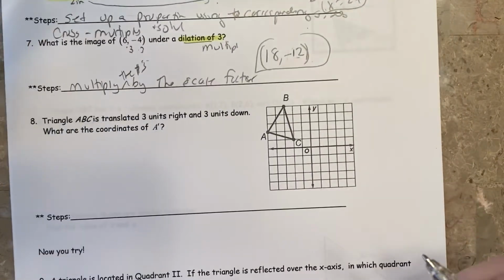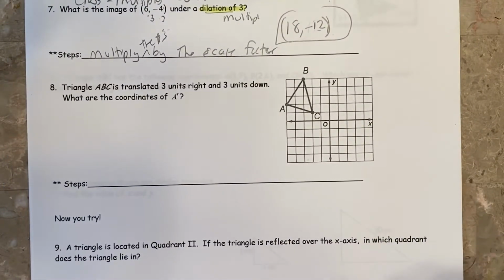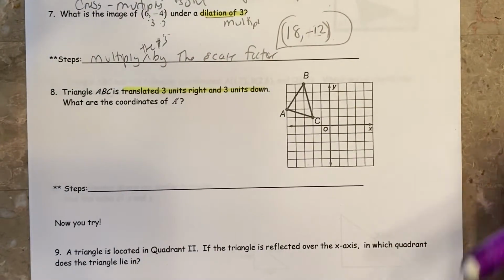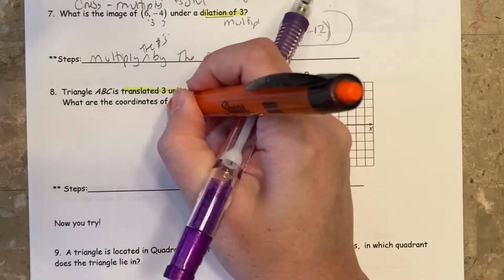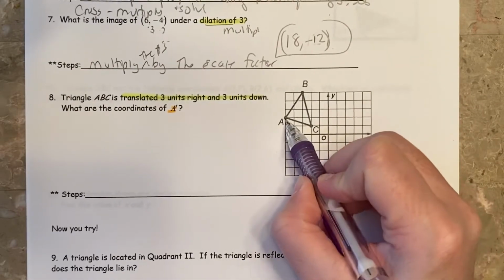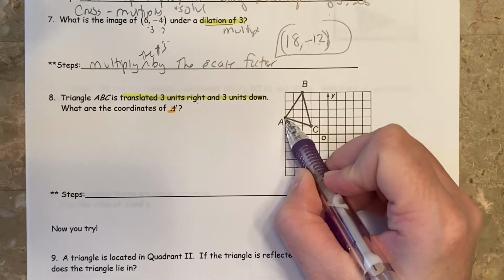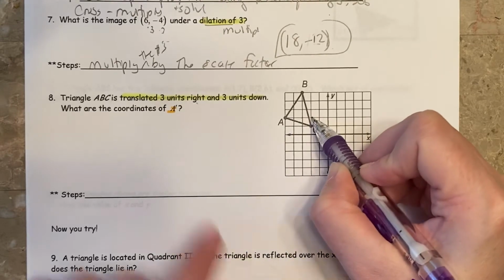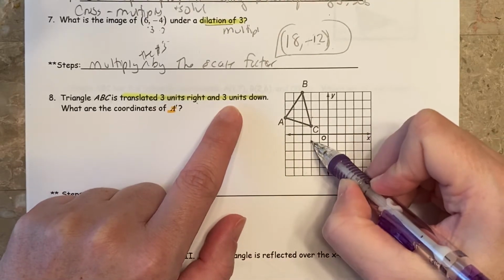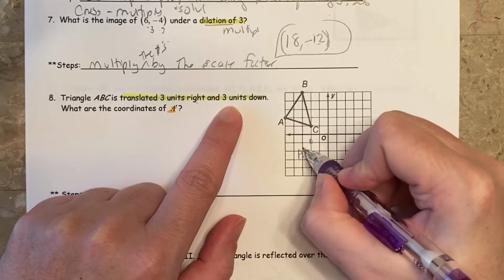All right, and it looks like we have one more, number 8. So triangle ABC is translated 3 units to the right and 3 units down. Find the coordinates of the new A prime. All right, so we did this before we left. So take each point and you're going to follow the direction. So 3 to the right, 1, 2, 3. And now before you put the second dot, you have to do a second move. 1, 2, 3 down. Okay, so that's A prime.